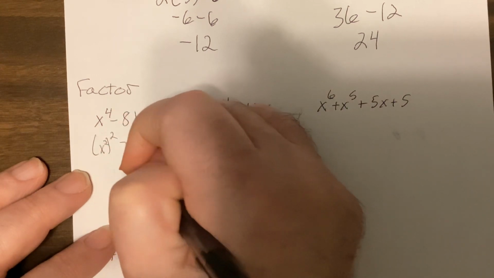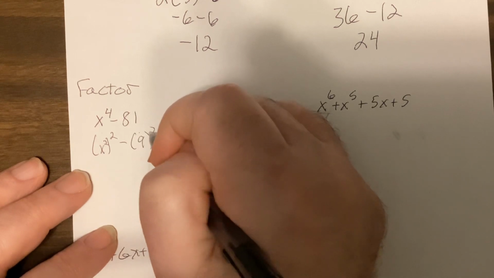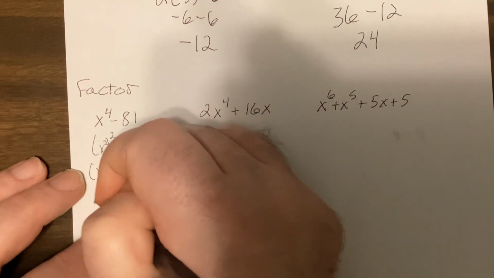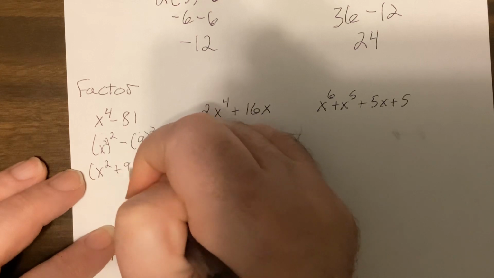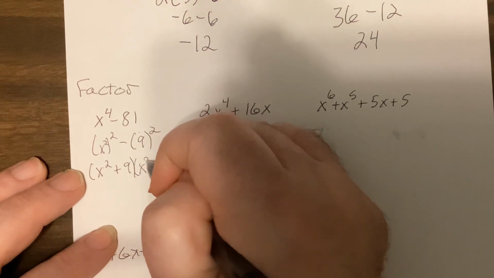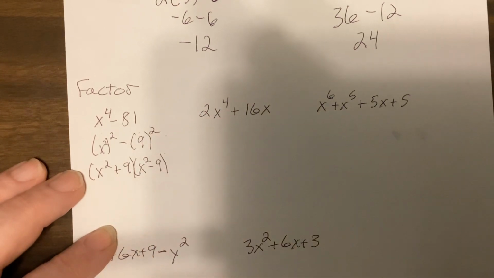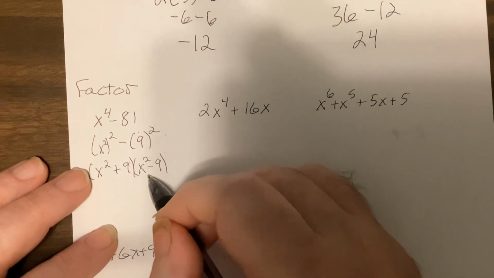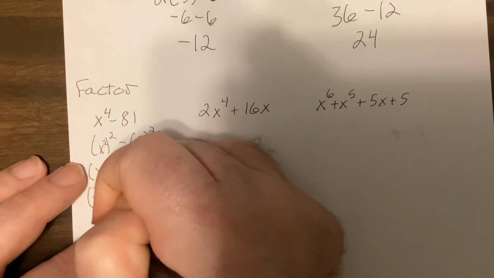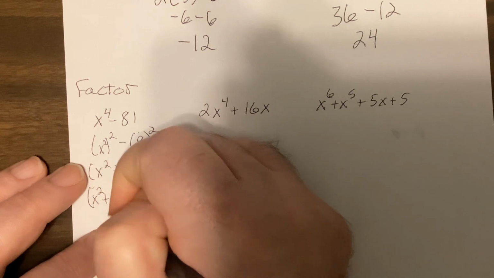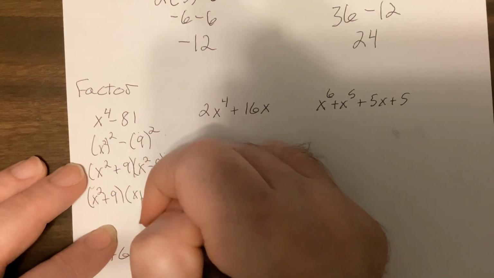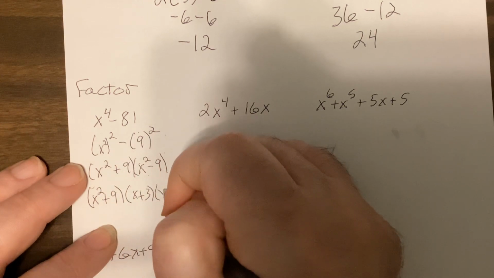Yes, if you want to do it that way, you don't have to. But x squared plus 9, x squared minus 9. Can I factor again? Yes, this is a difference of squares. This is not. Can't do anything to it. So it'd be x plus 3, x minus 3.